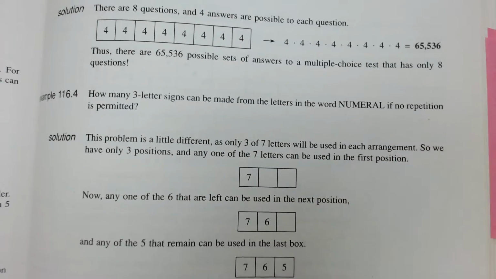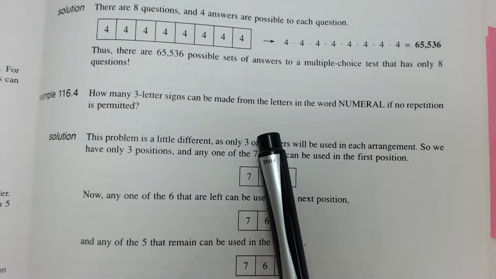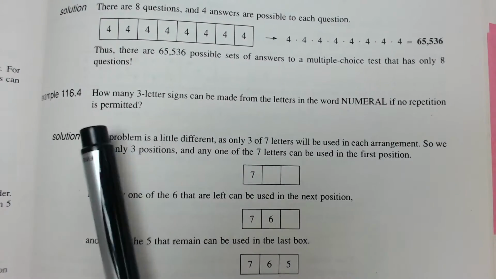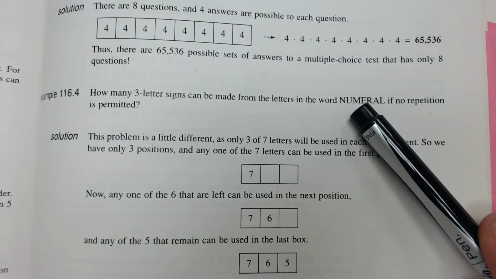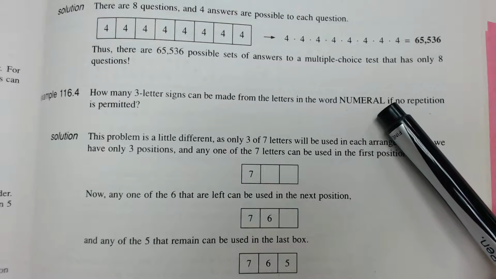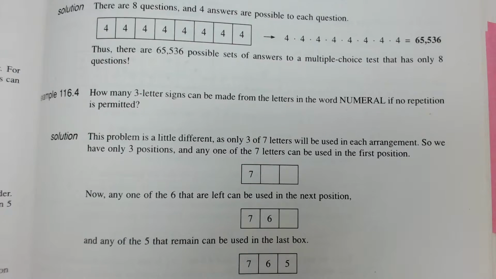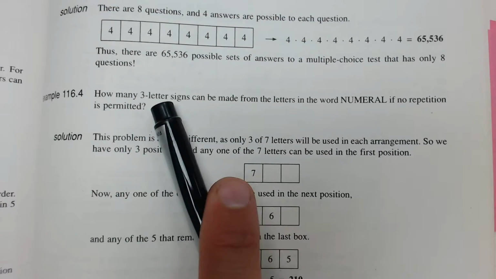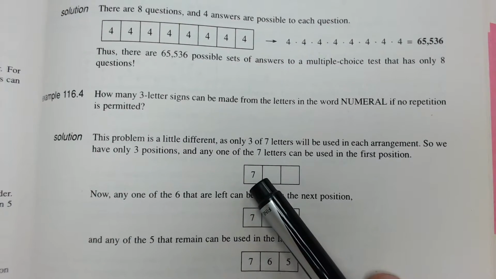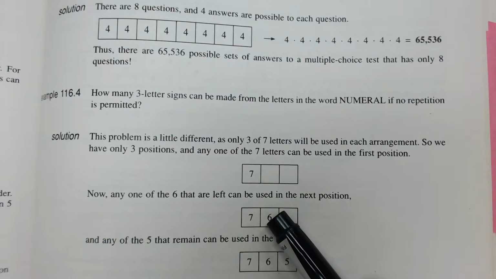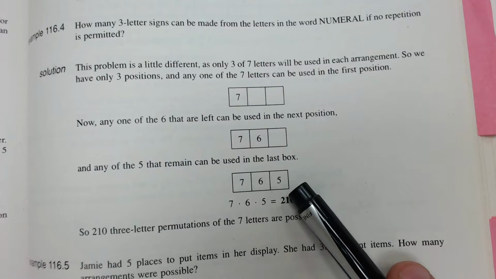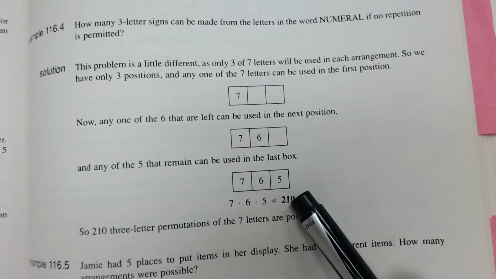Okay, let's go back to a non-repetition one. They ask how many 3-letter signs can be made from the letters in the word numeral if no repetition is permitted. Okay, so numeral has 1, 2, 3, 4, 5, 6, 7 letters. So if there's no repetition and I've got 3 slots, the first slot has 7 options. I lose 1 option on the second slot, so the second slot has 6 options. The third slot has 5 options. 7 times 6 times 5, 220 possibilities.